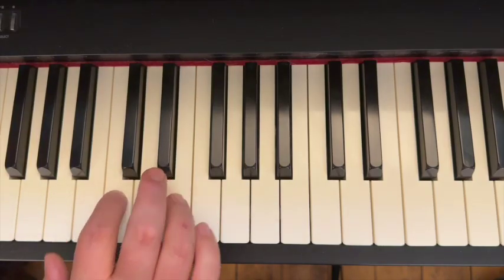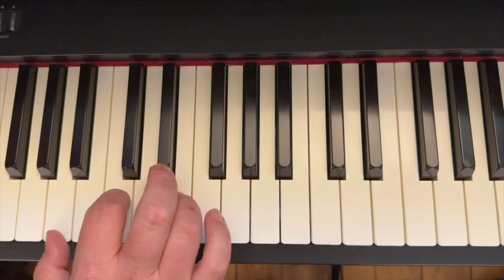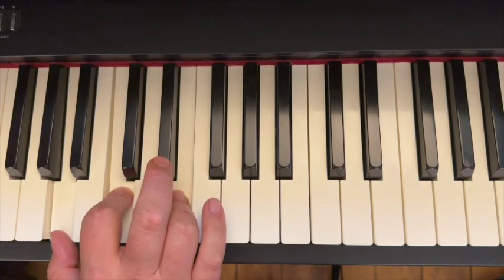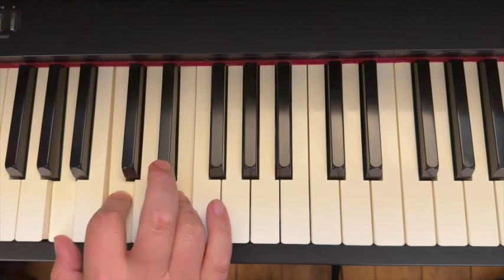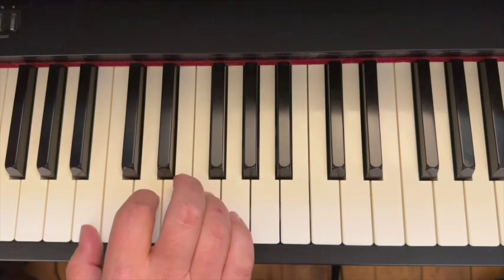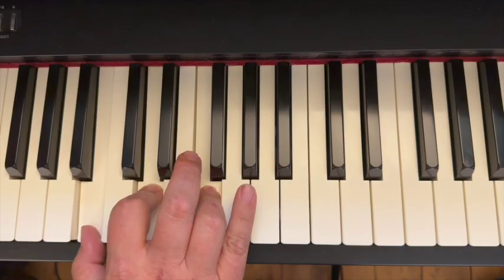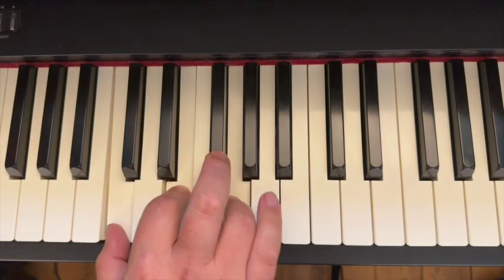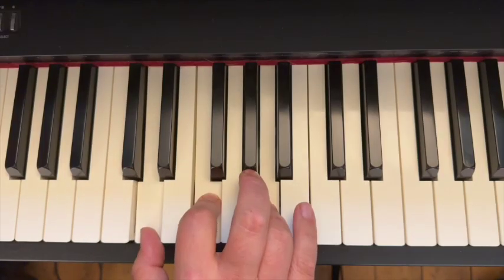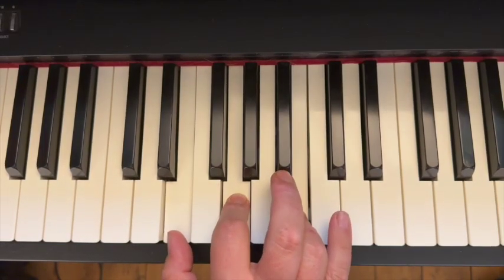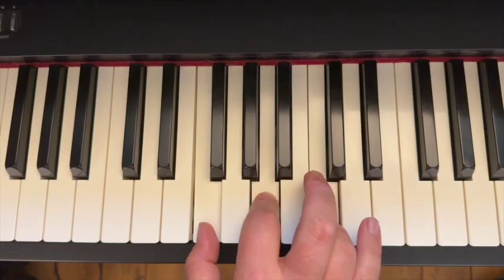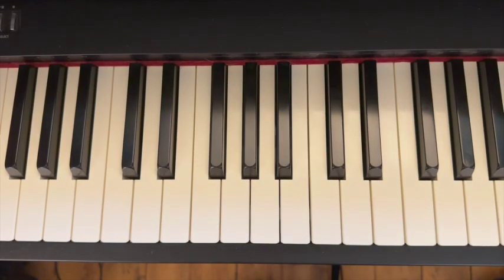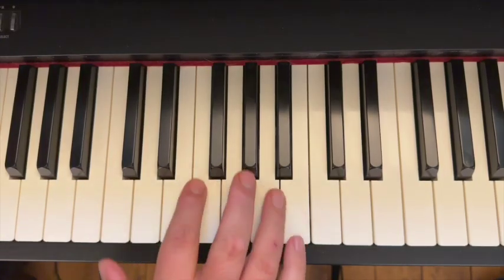So really what that means is you keep coming back to it. It sounds a bit sadder, really. A minor. In the minor scale, the second interval would be B diminished. Might sound a bit classical. We've still got C major, D minor, E minor, F, G, and A.